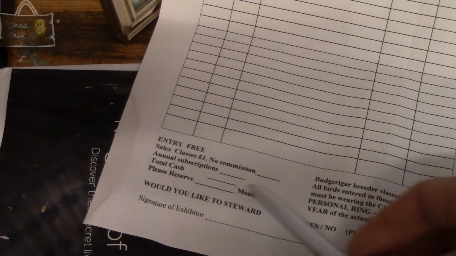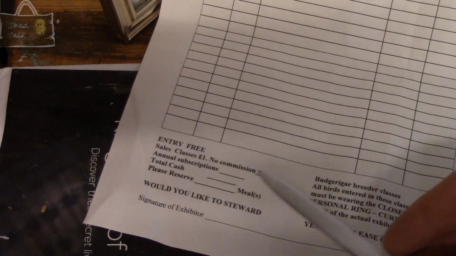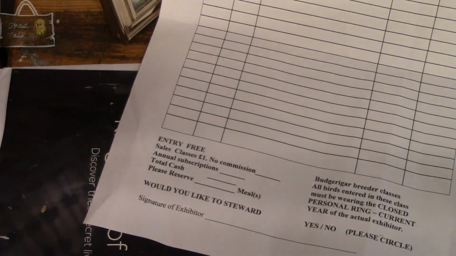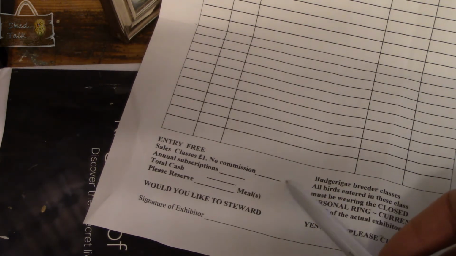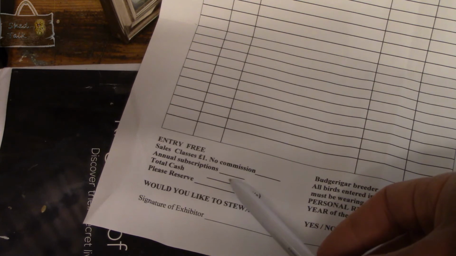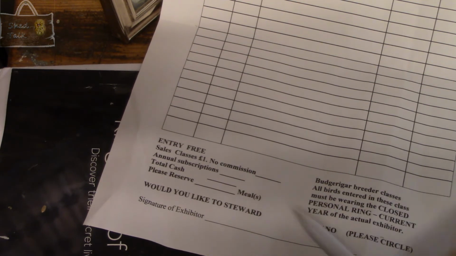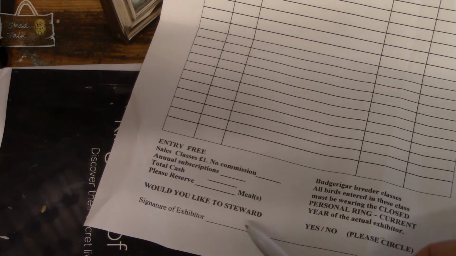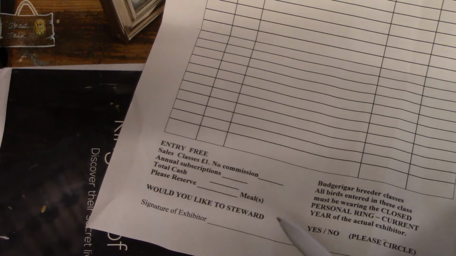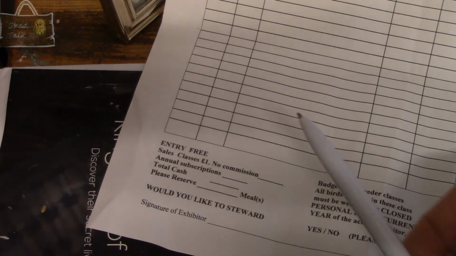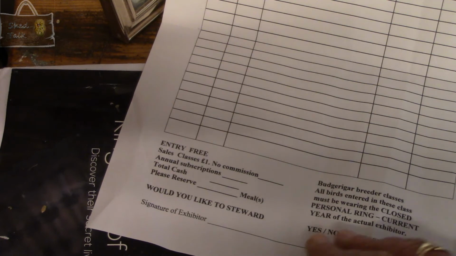Total amount of cash, so even if you're putting a cheque in, just fill it in there. So in my case, let's say we're just entering it and we're paying our subscription fees, £1.50 plus £3. That would go to being £4.50. Oh, a mental maths there, we're struggling a little bit.